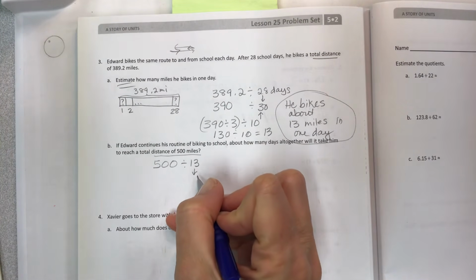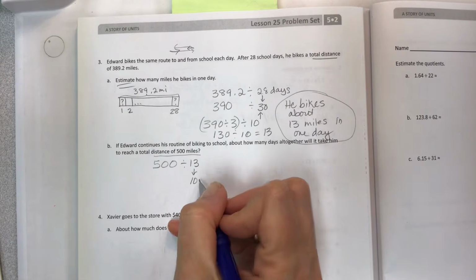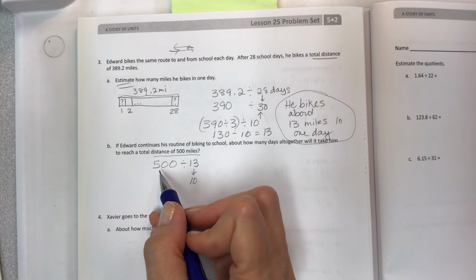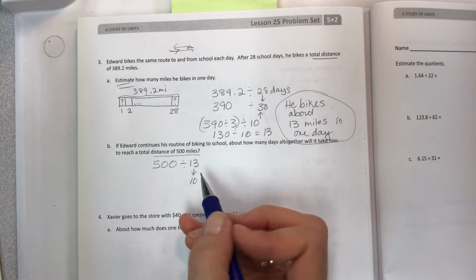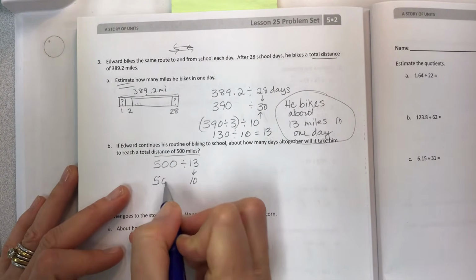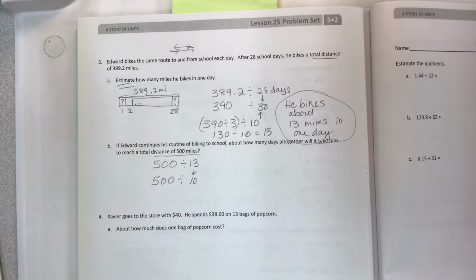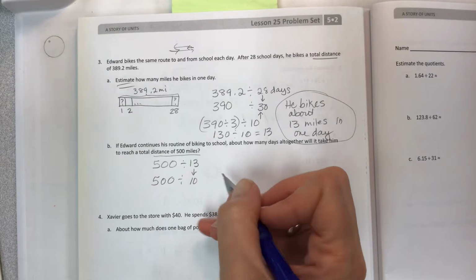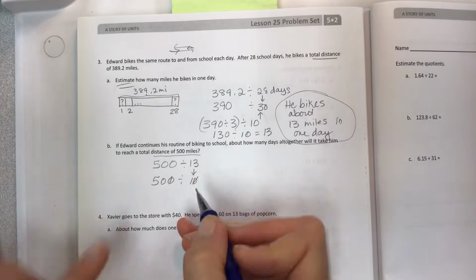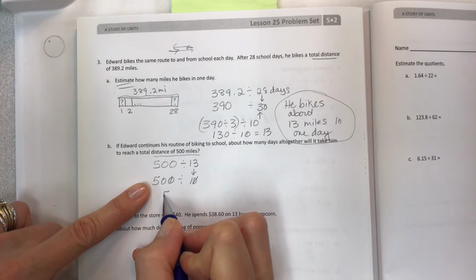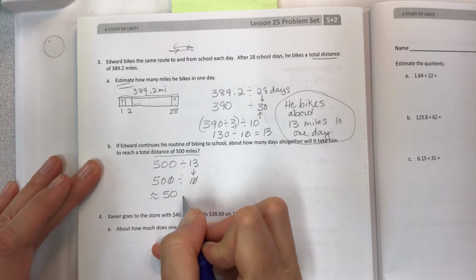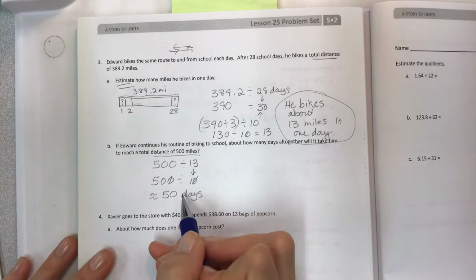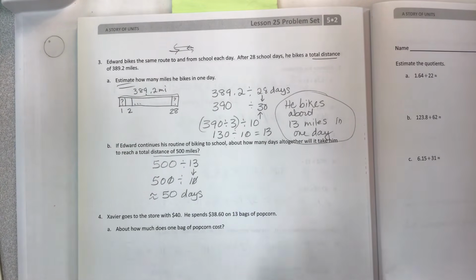If you round the divisor first, probably most people will round to 10. Some could round to 15 and do like a 450. Some kids will keep this here at 500. So many different things. Again, estimates may vary. And so approximately, again, make this as easy as possible. 50 divided by 1 is 50. Approximately 50 days. Okay, and that would be an acceptable answer.